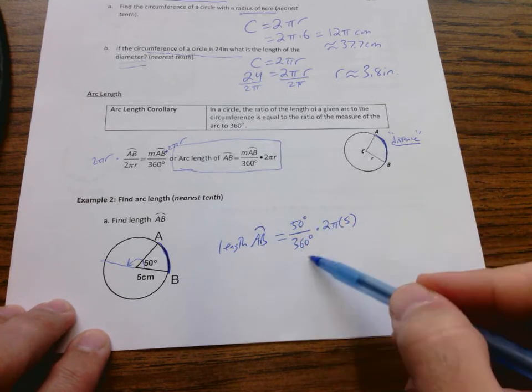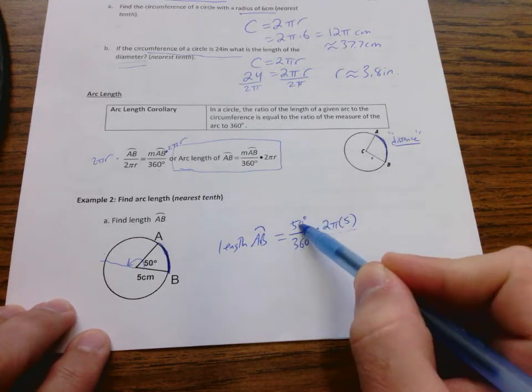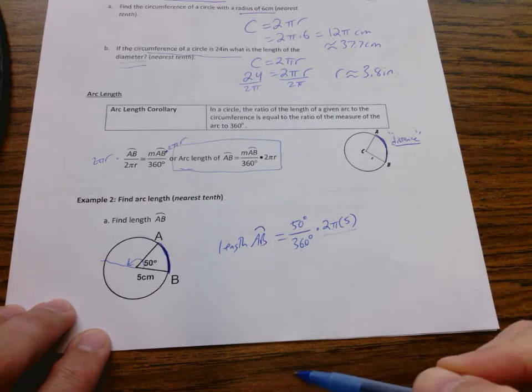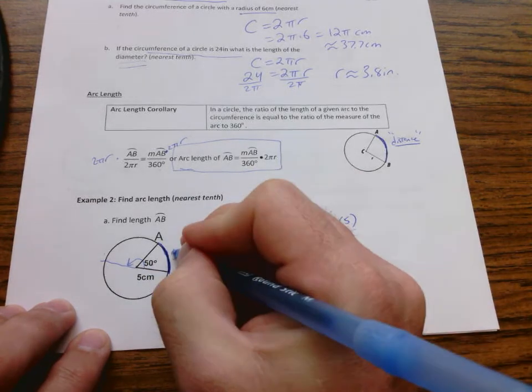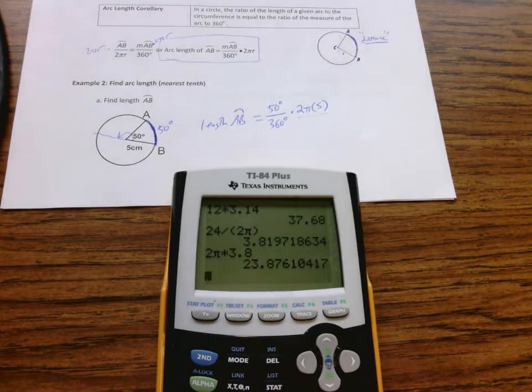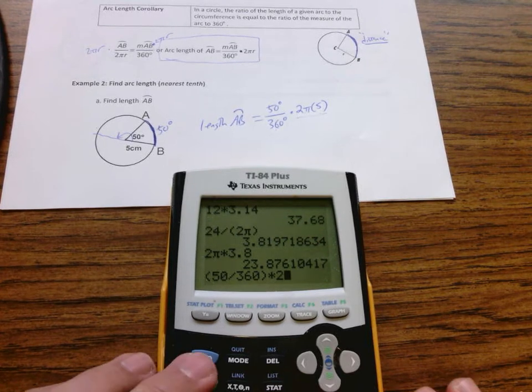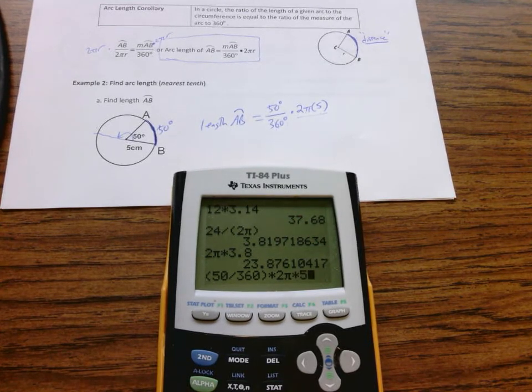So think of this as a portion. What portion of the full circle do you want? I want 50 360ths of the circle because that's the angle that I've got. This is 50 degrees. So now I just let the calculator do the work. 50 divided by 360 times 2 pi times 5. I just do it all in one shot.